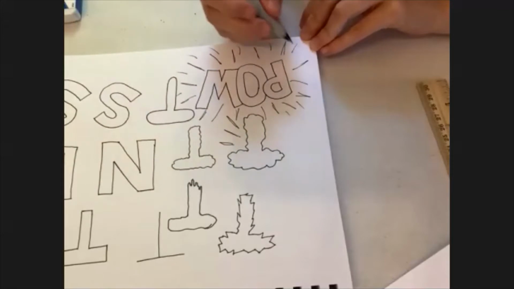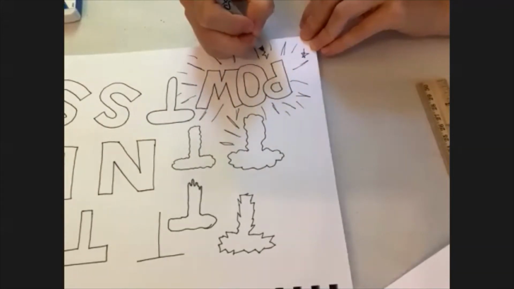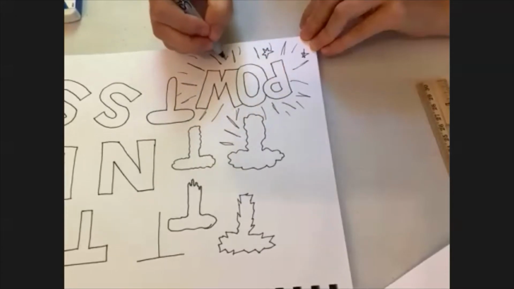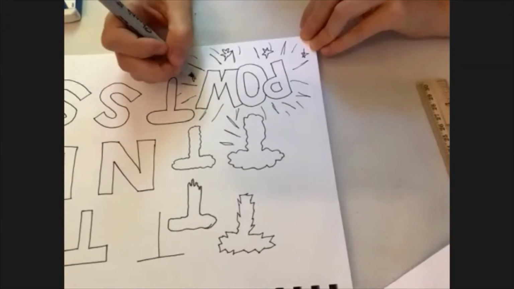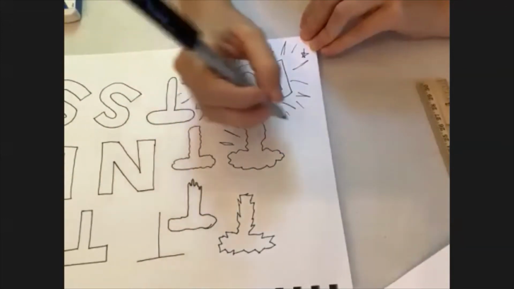And I've also noticed that a lot of times they'll have little stars. You can put little stars.